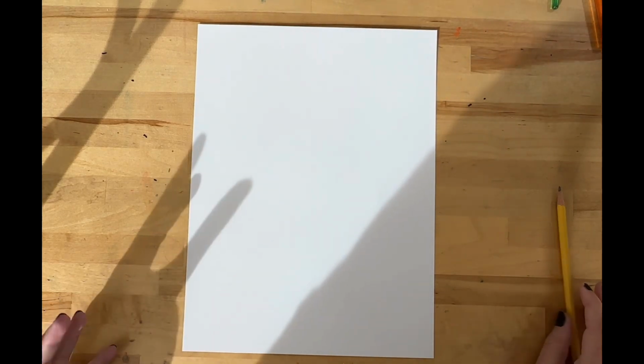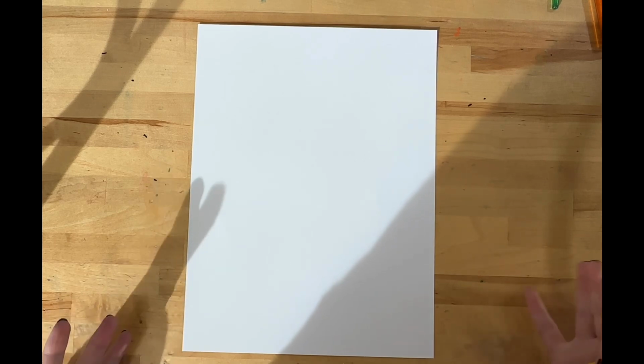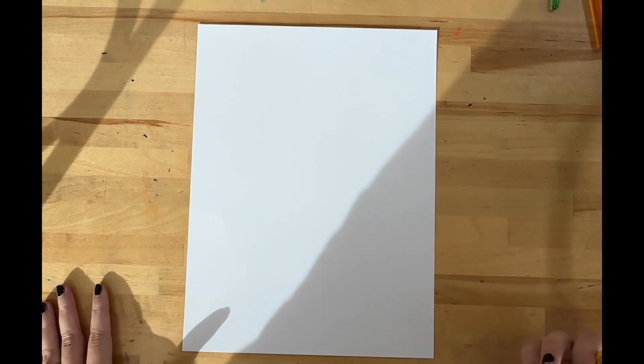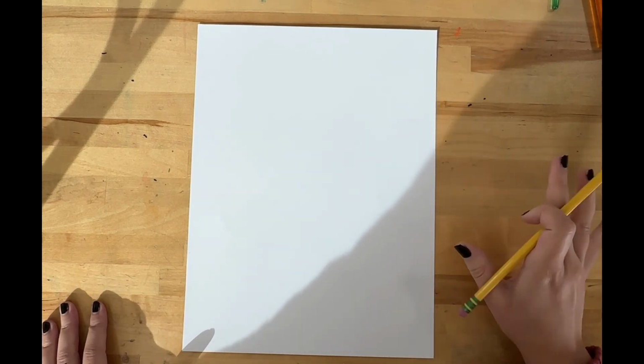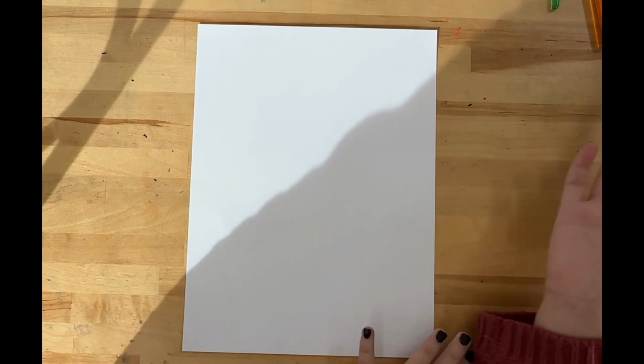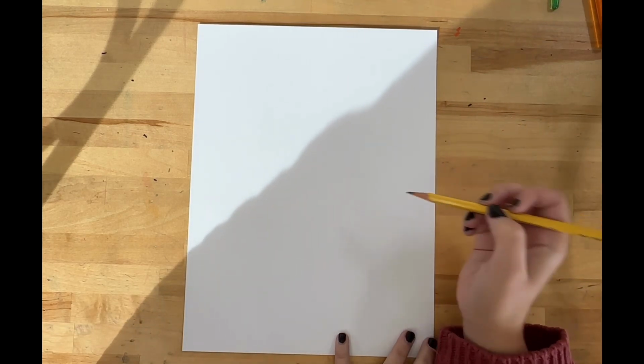To create our Van Gogh inspired landscape paintings, first we need to start with drawing a landscape. A landscape is a piece of art that shows scenery of a piece of land. It could be ocean, mountains, anything like that. I'm going to show two different landscape paintings, and yours does not have to match mine. It could be unique, or you could copy mine.